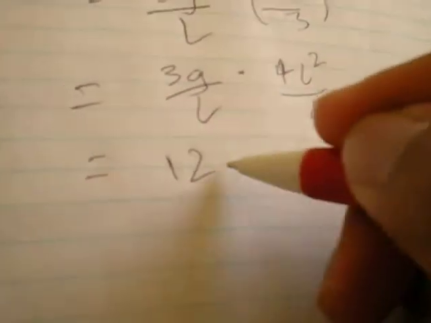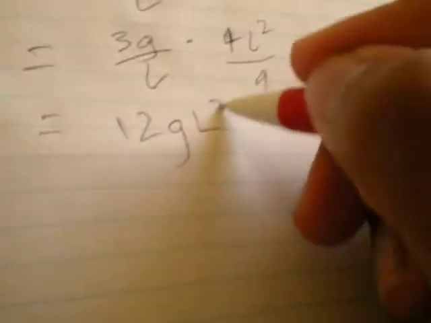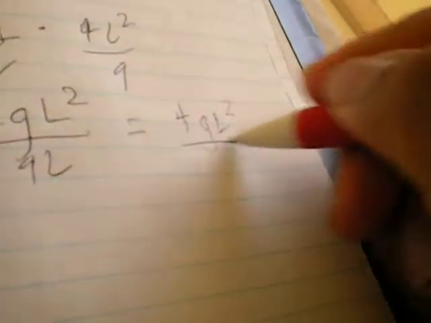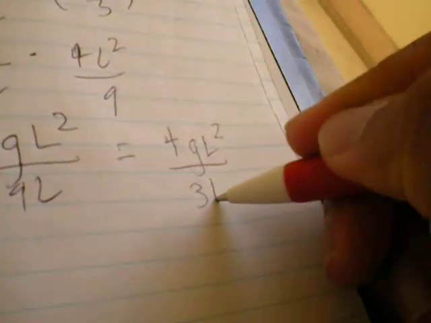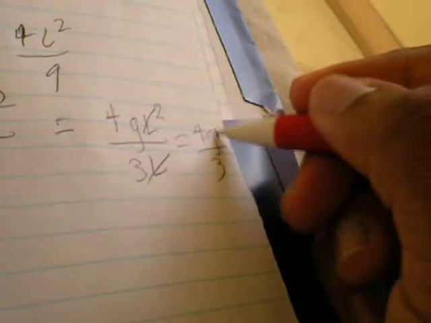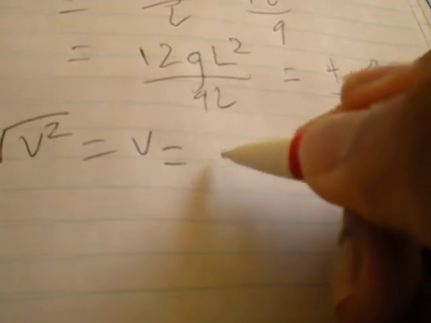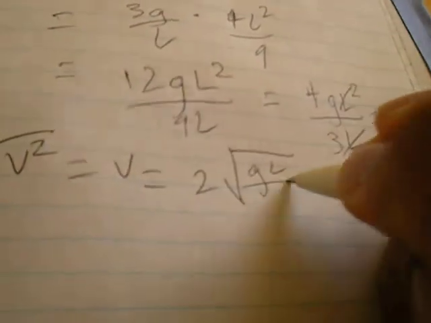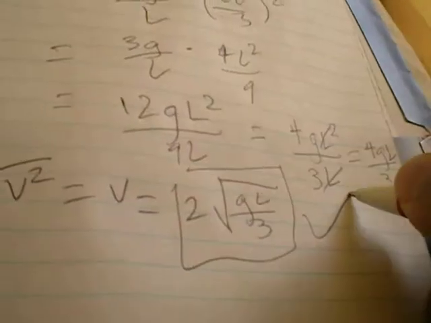And that comes out to be 12gL squared over 9L. And that simplifies to 4gL squared over 3L, and these L's cancel, so it's 4gL over 3. And when we take the square root of v squared, we get 2 times the square root of gL over 3. And that, my friends, is the right answer as well.